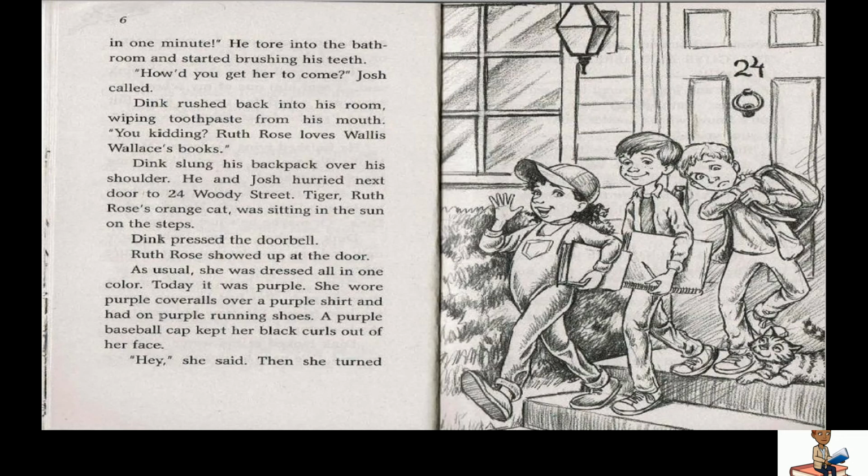"How'd you get her to come?" Josh called. Dink rushed back into his room, wiping toothpaste from his mouth. "You kidding? Ruth Rose loves Wallace Wallace's books." Dink slung his backpack over his shoulder. He and Josh hurried next door to 24 Woody Street. Tiger, Ruth Rose's orange cat, was sitting in the sun on the steps. Dink pressed the doorbell. Ruth Rose showed up at the door.